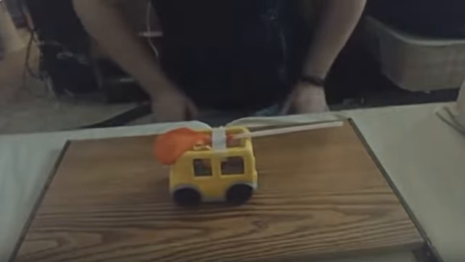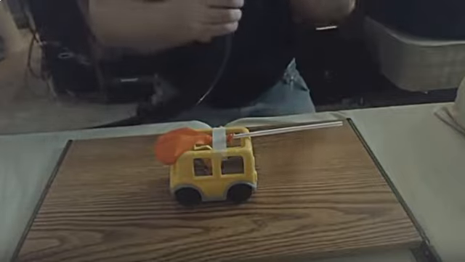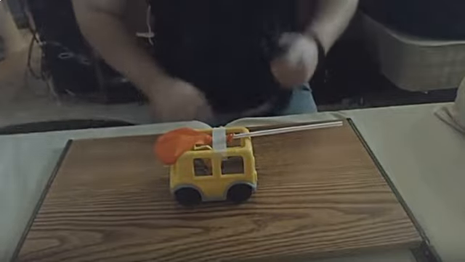So, we know for a fact that it can move itself forward by using just the force of this balloon. So, what happens when we introduce our vacuum to the back of it? So, test number one.